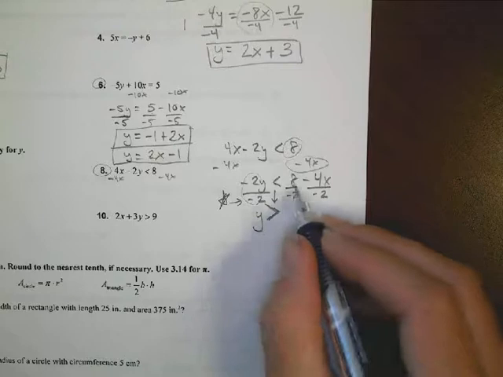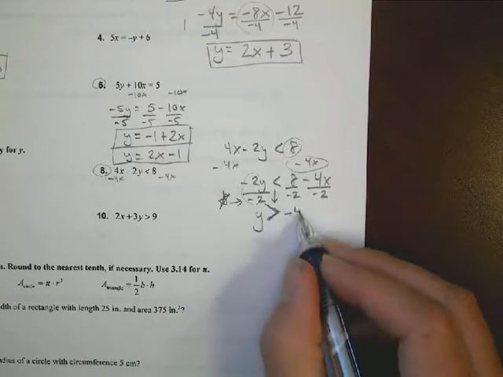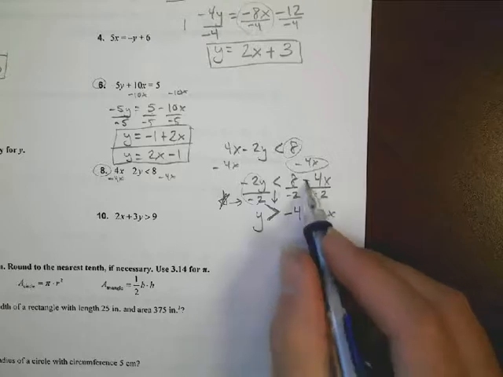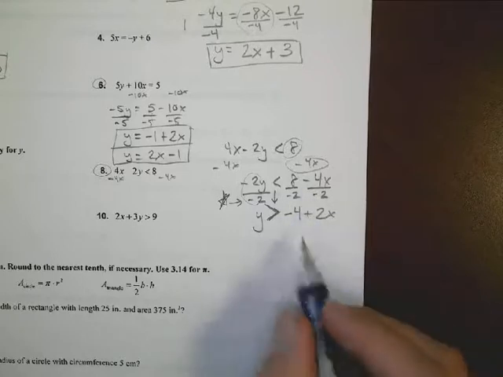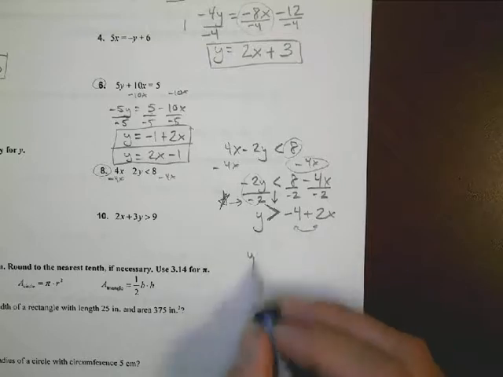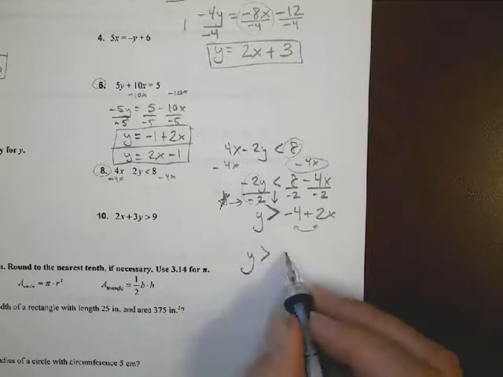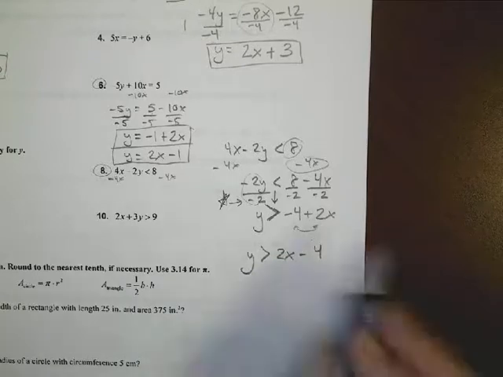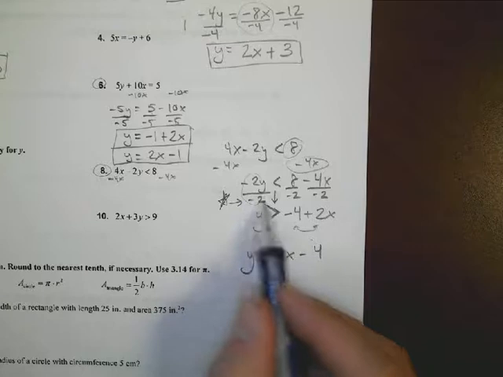8 divided by -2 is -4. And 4 divided by 2 is 2x. And a negative by a negative is a positive. Again, another example where I could change the order around to make it a little bit nicer. And I do y is greater than 2x minus 4. Alright, the key though is this part, dividing by the negative and changing the direction of the inequality.